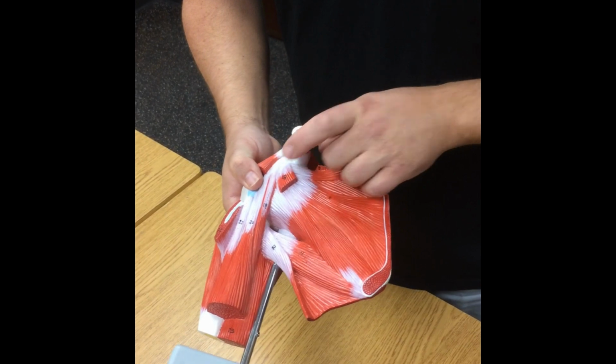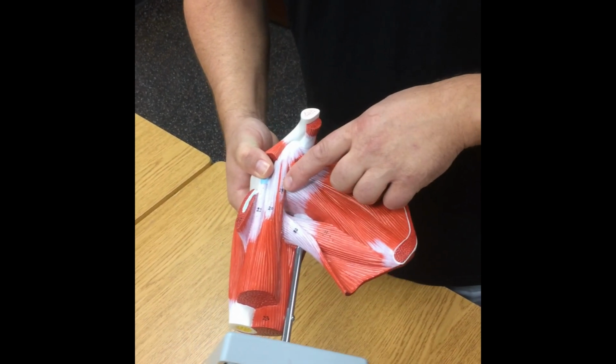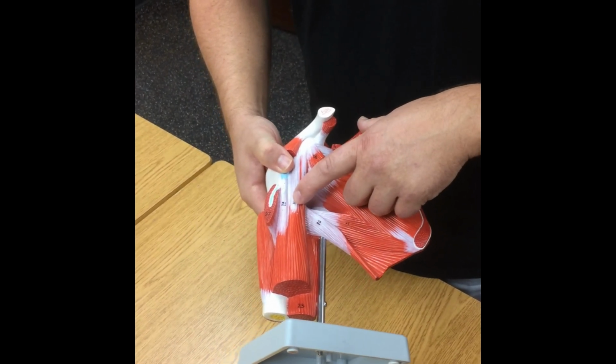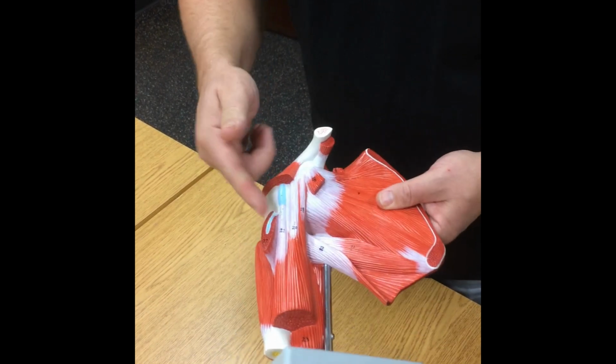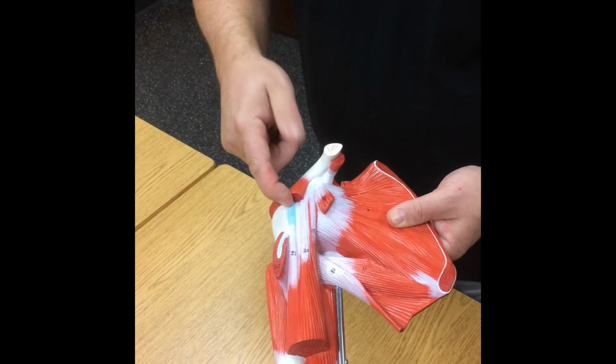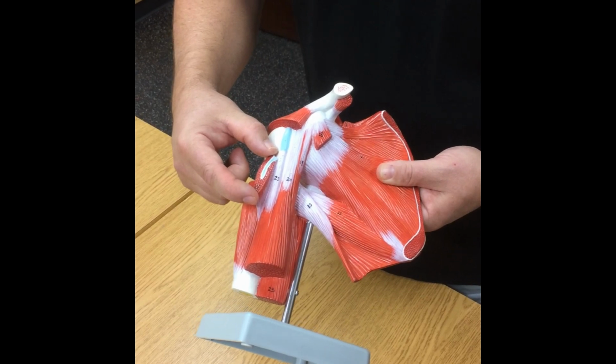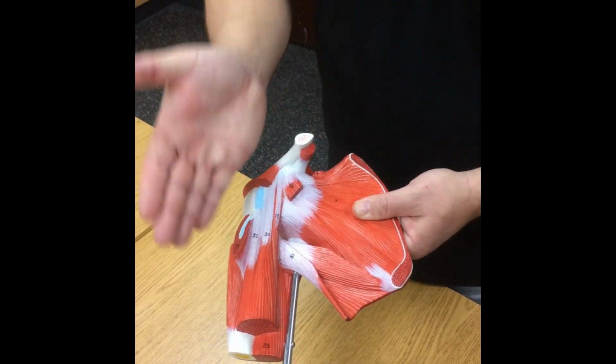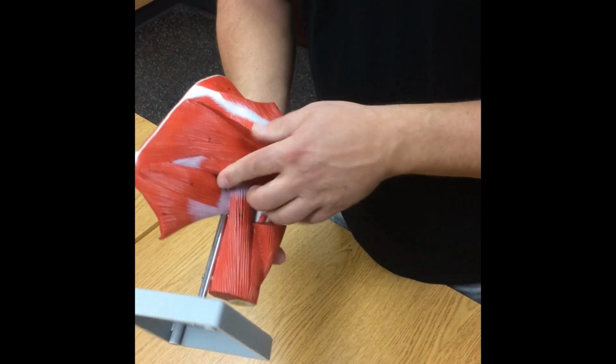3 muscles attaching here: pectoralis minor, coracobrachialis, short head of biceps, and over here running through the bicipital groove is a long head of biceps. Pectoralis major, cut away, would be wrapping around on the front. And that's pretty good for that model.